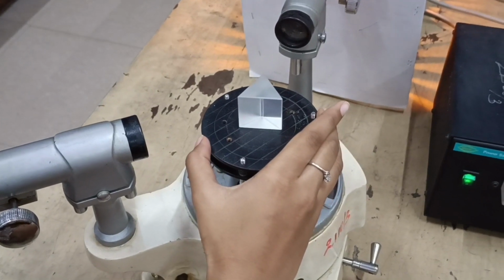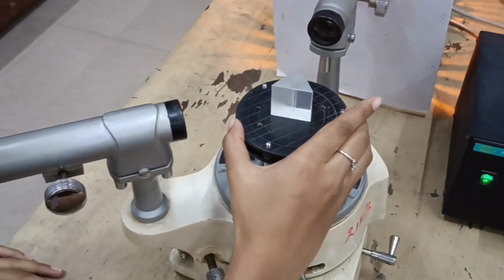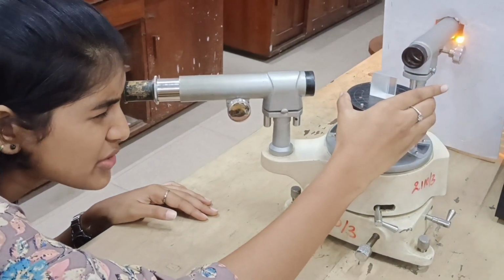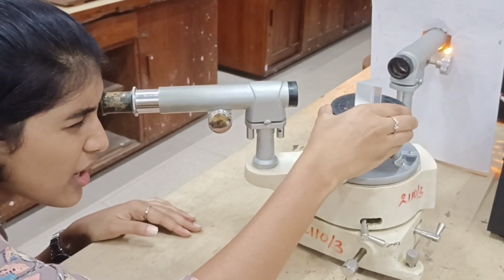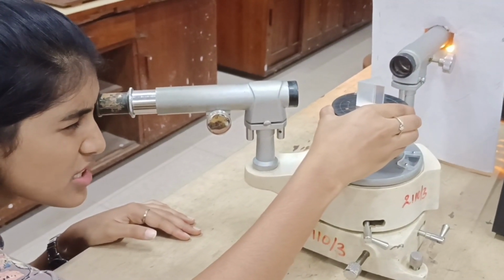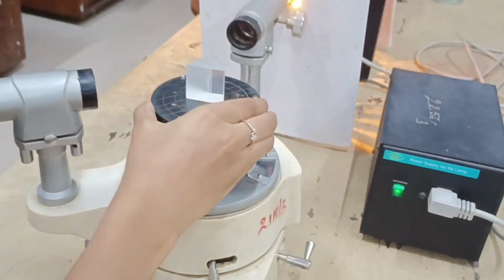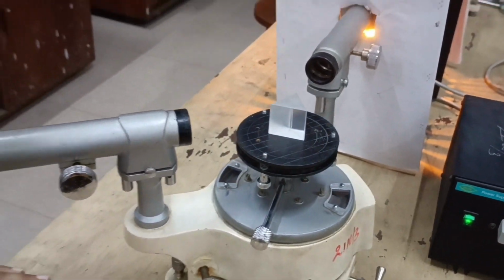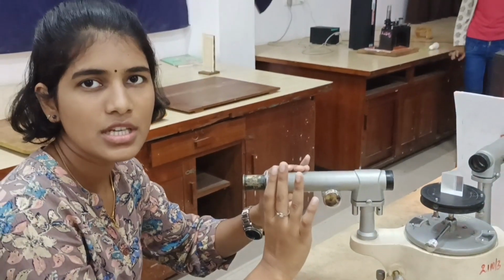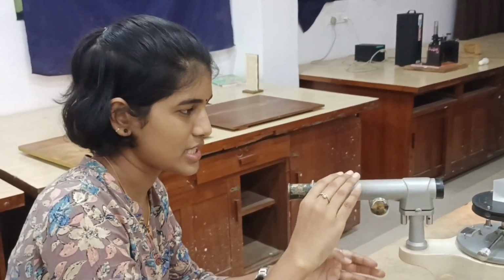So here at this position we have got the slit. Let me slightly rotate the prism table. Okay, now the slit has started to retrace its original path. This is the point at which the slit has started to retrace its original path.